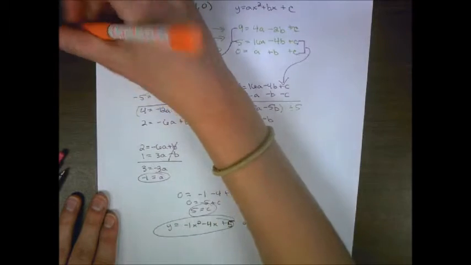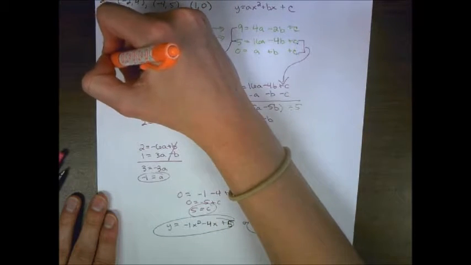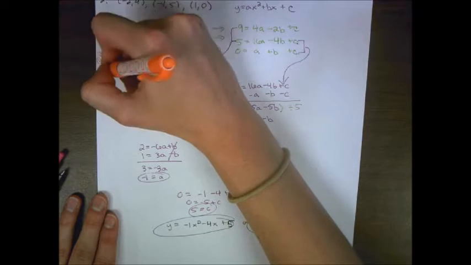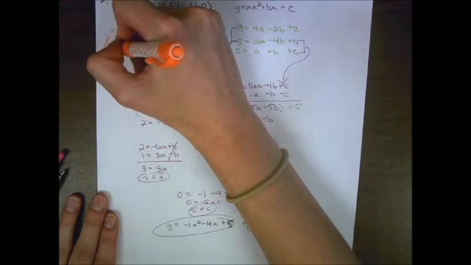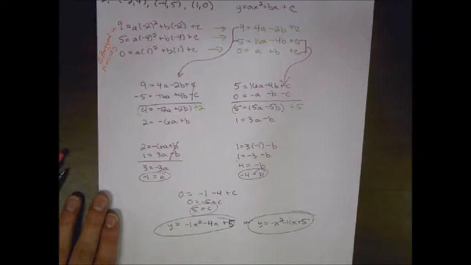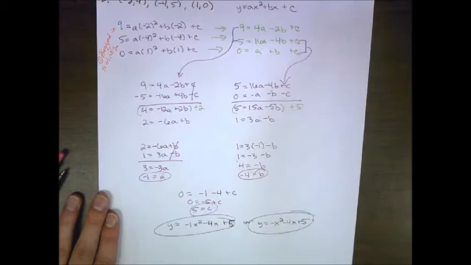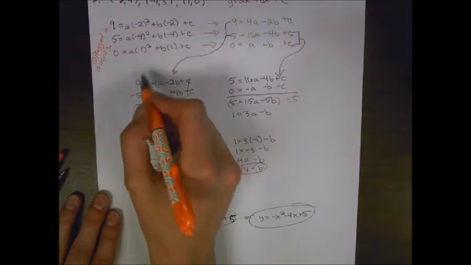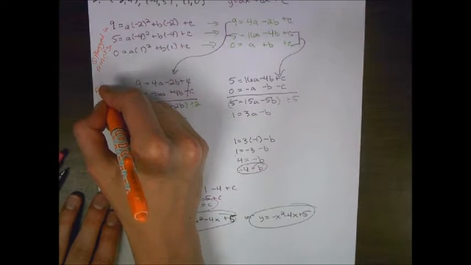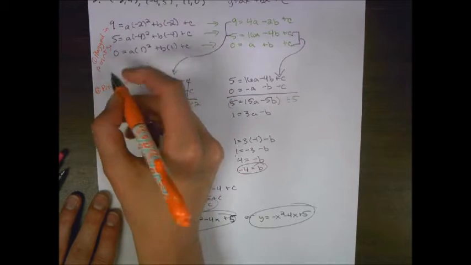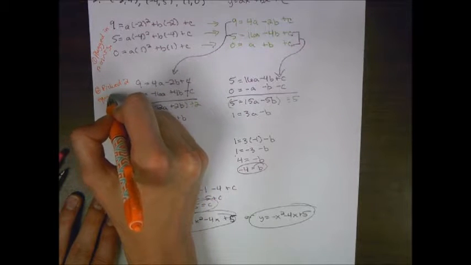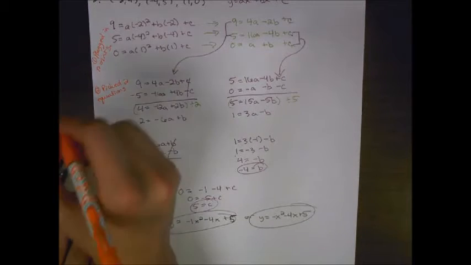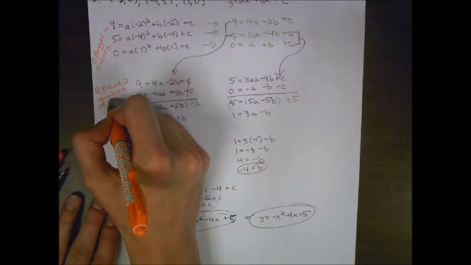So here, I plugged in my points. Here I picked 2 equations to eliminate a variable.